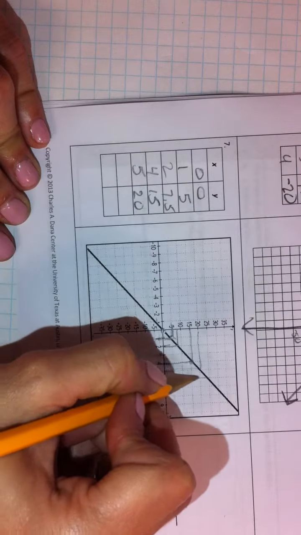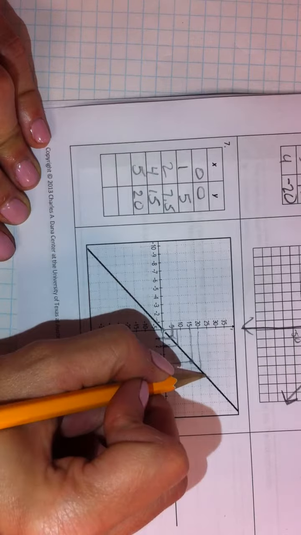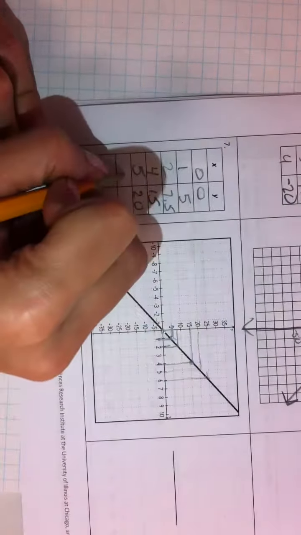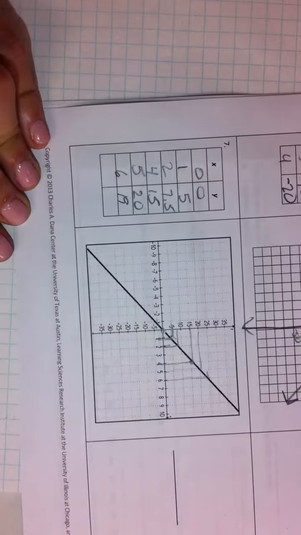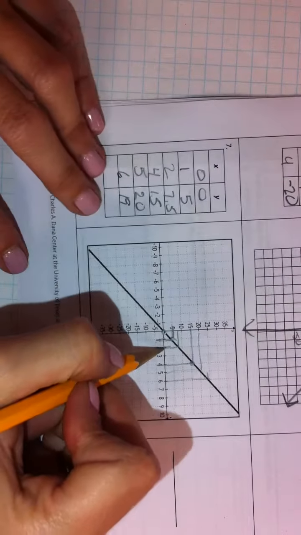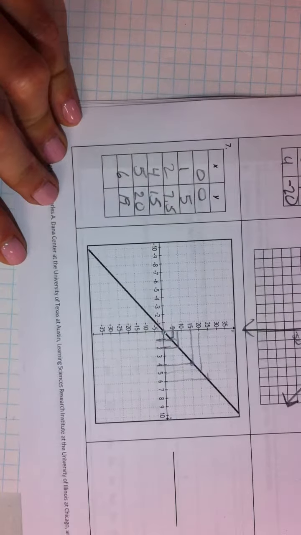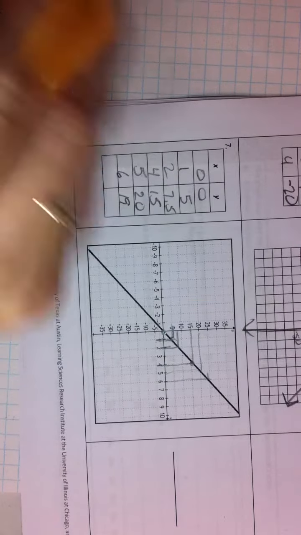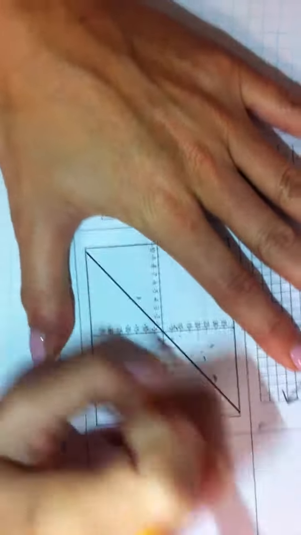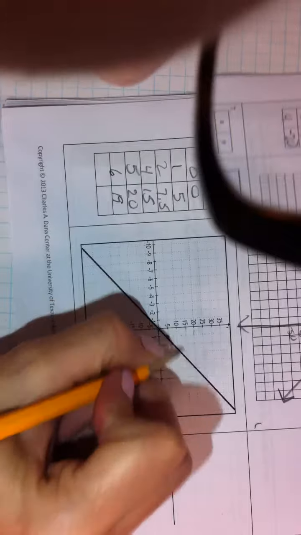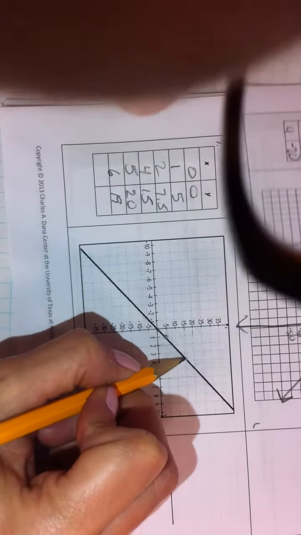When my x is 6, it looks like I get 19. Let me double check this too. 2. Yeah, that looks right. Something's not coming out right here. I'm going to make a dot wherever they cross a corner.